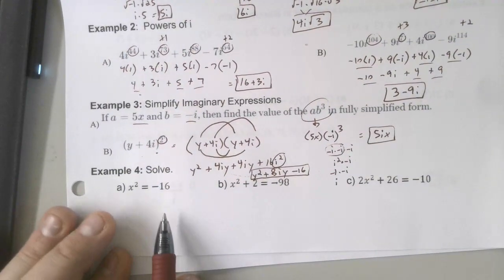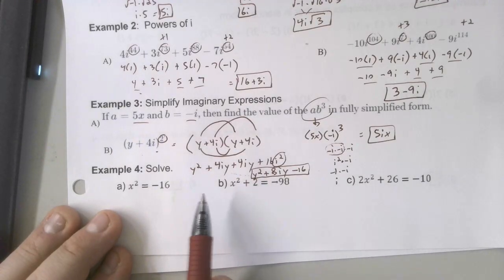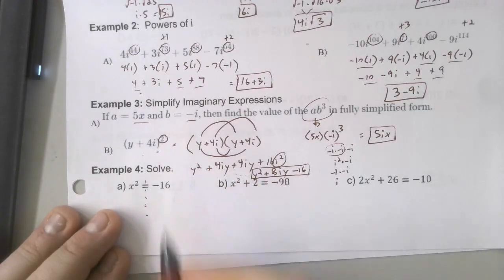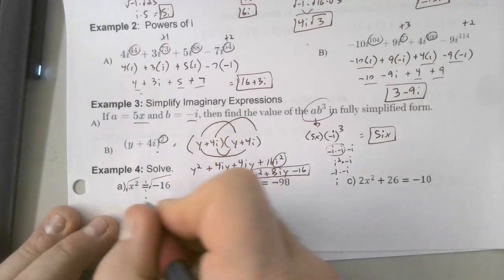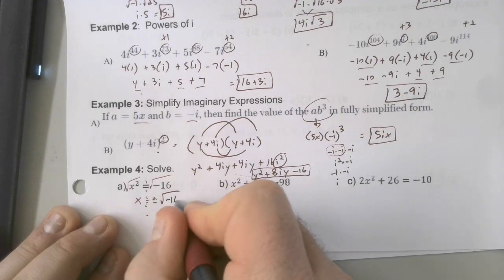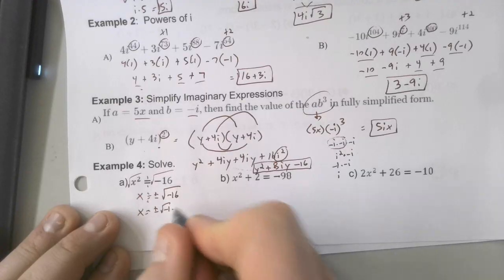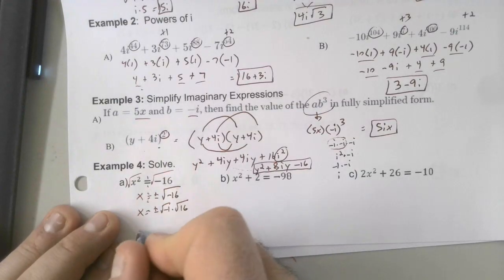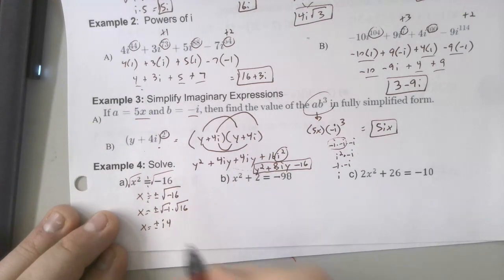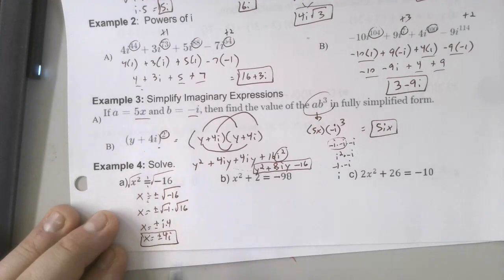So here's where we have to be very smart when we solve quadratic equations. We see these complex numbers. So on the first one, I can solve by square rooting. And notice you get x equals plus or minus the square root of negative 16, which becomes the square root of negative 1 times 16, which is plus or minus i 4, or plus or minus 4i is how you should express that.